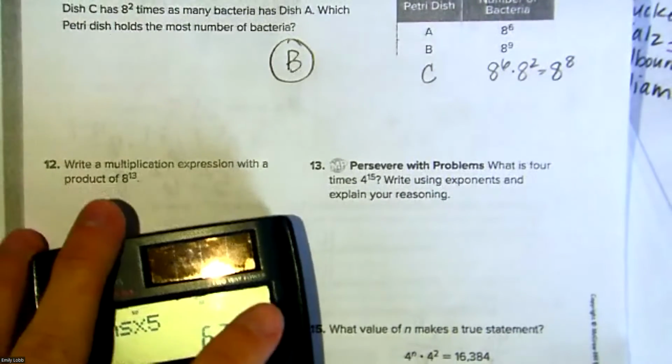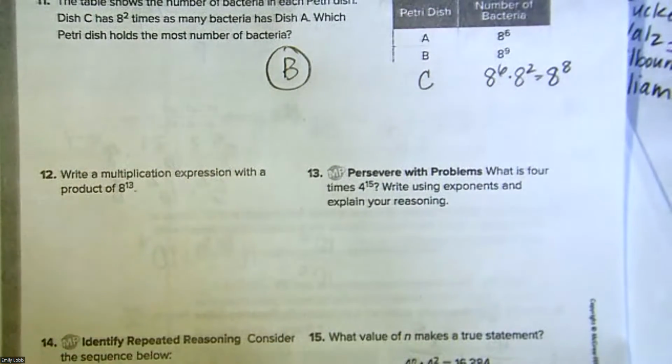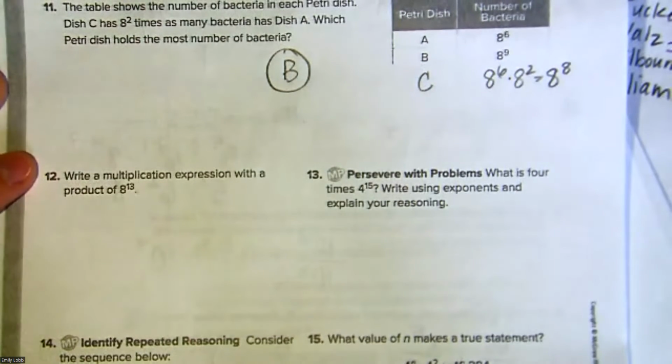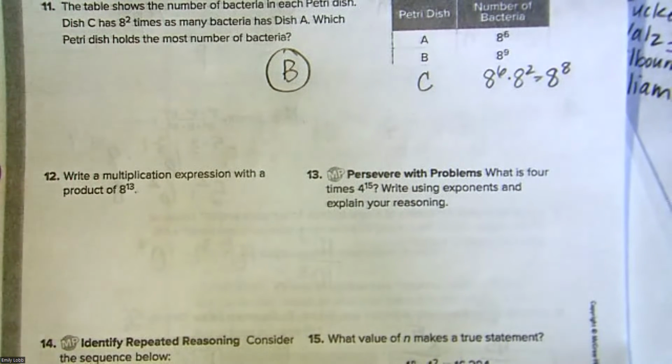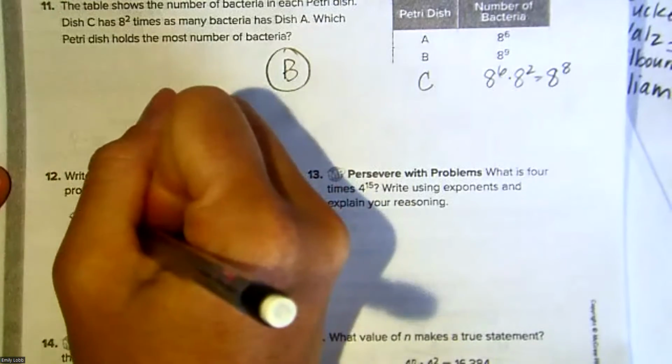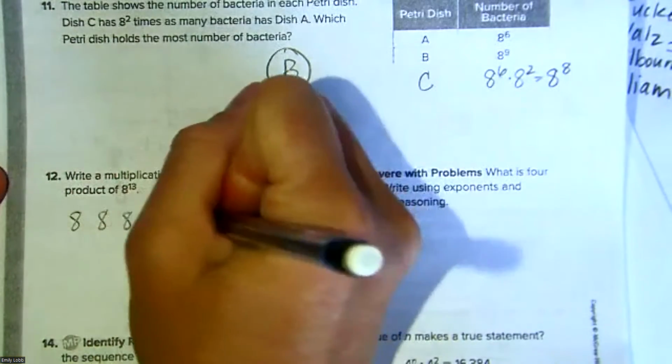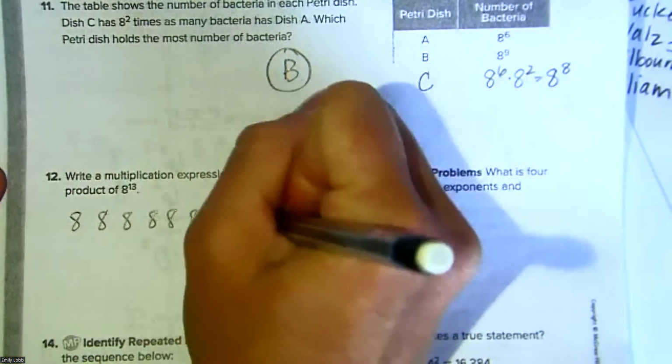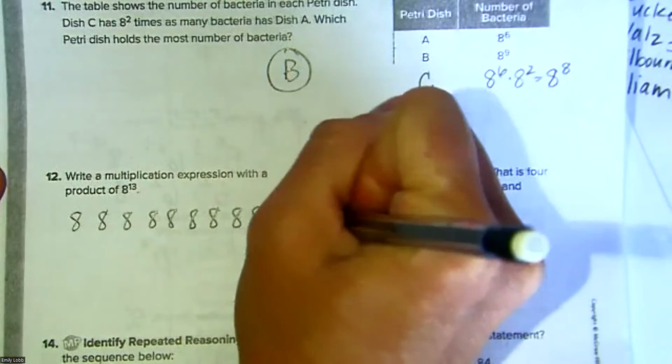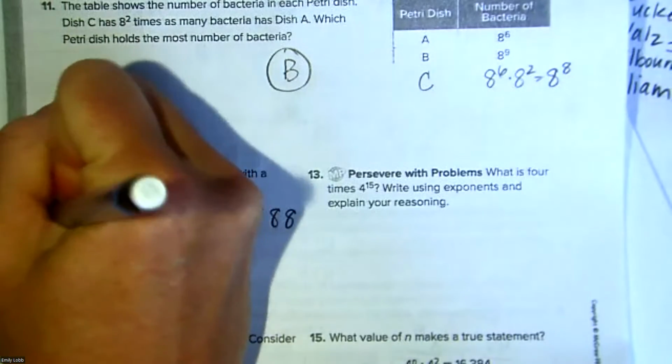All right. Number 12. Write a multiplication expression with a product of 8 to the 13th power. So how many times do I have the factor of 8? 13 times. 1, 2, 3, 4, 5, 6, 7, 8, 9, 10, 11, 12, 13.